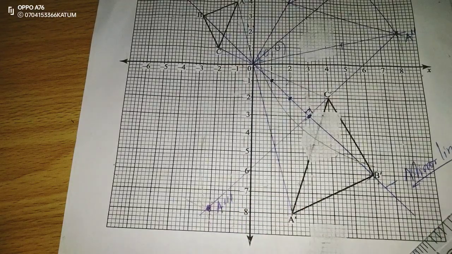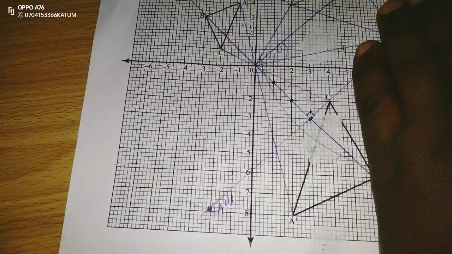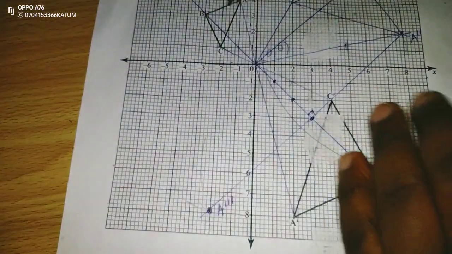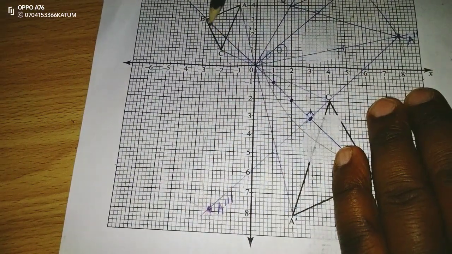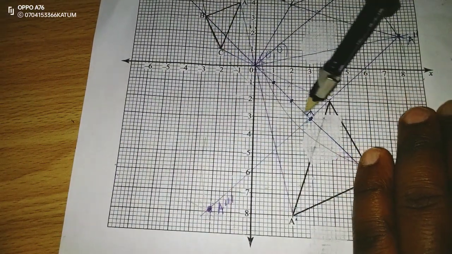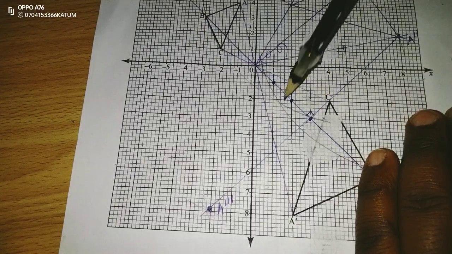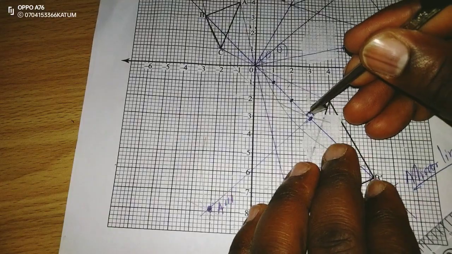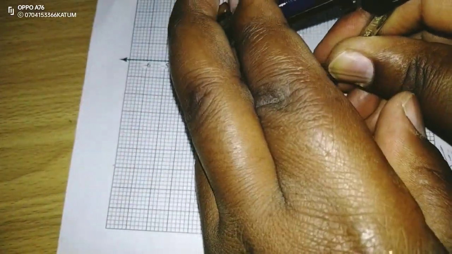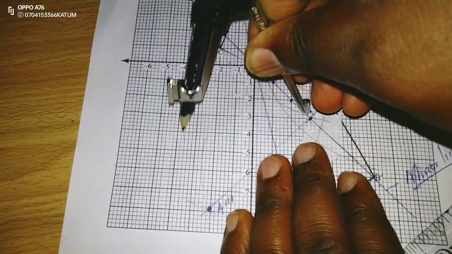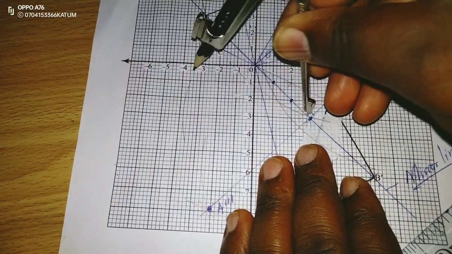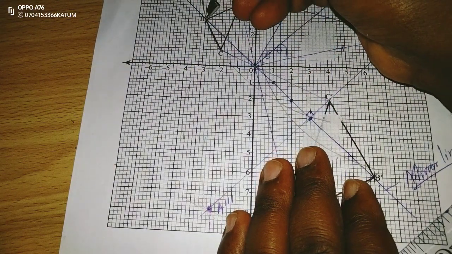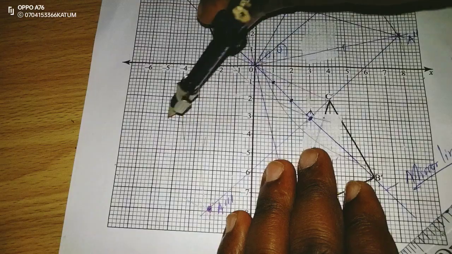We do the same for B. Standing here, to the mirror line, I draw a perpendicular line. So I will stand here and make arcs, such that now, standing at those arcs, I draw other arcs here to intersect at that point, and standing here, I cut the first arc.